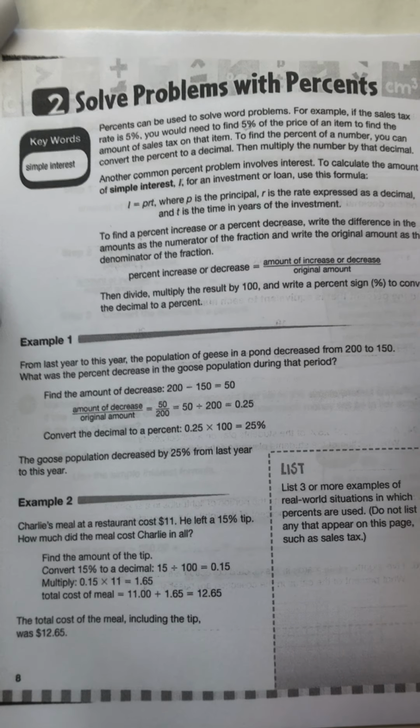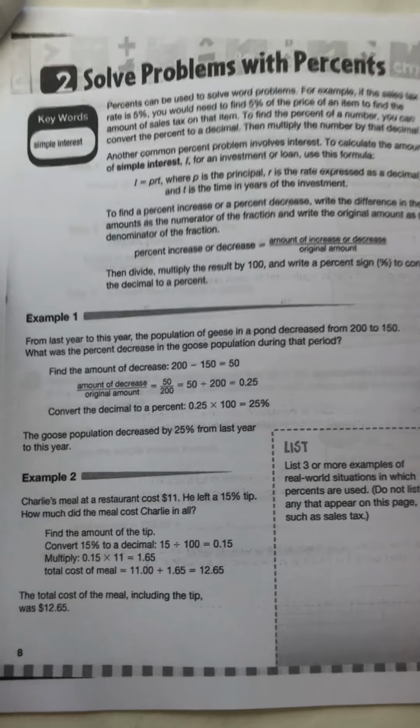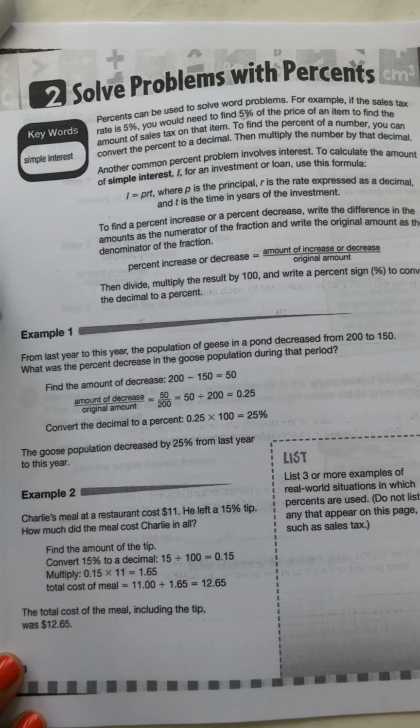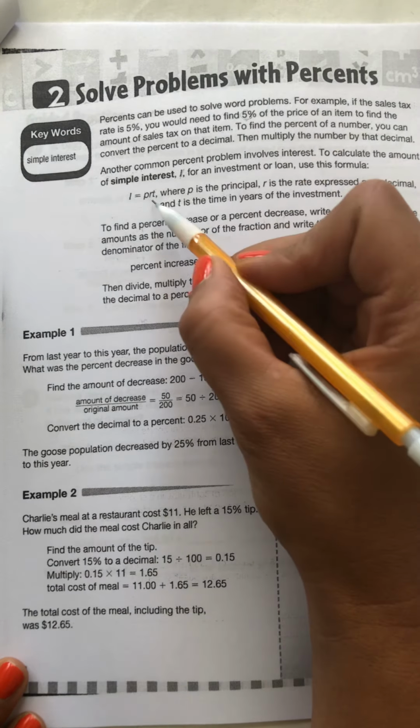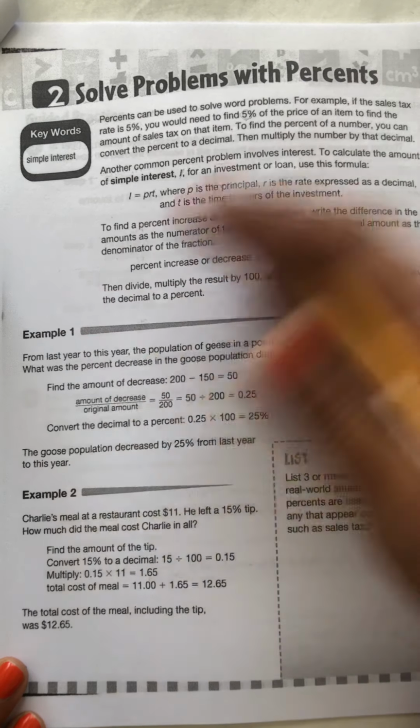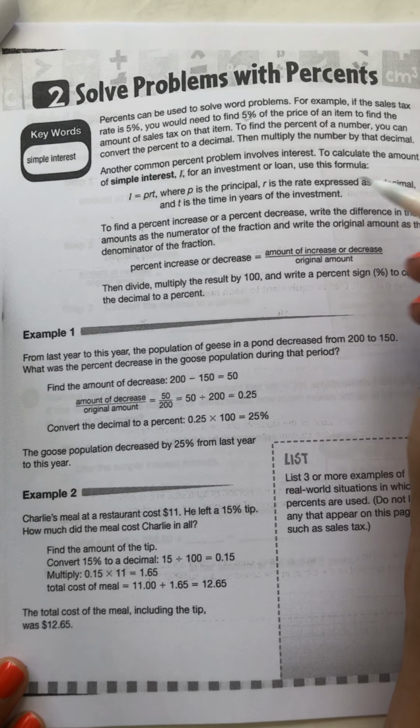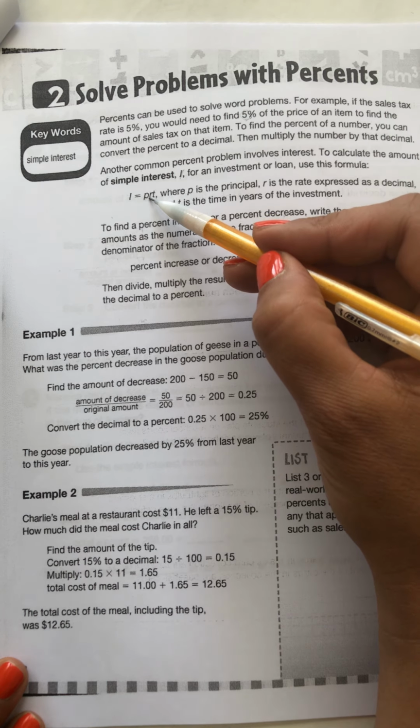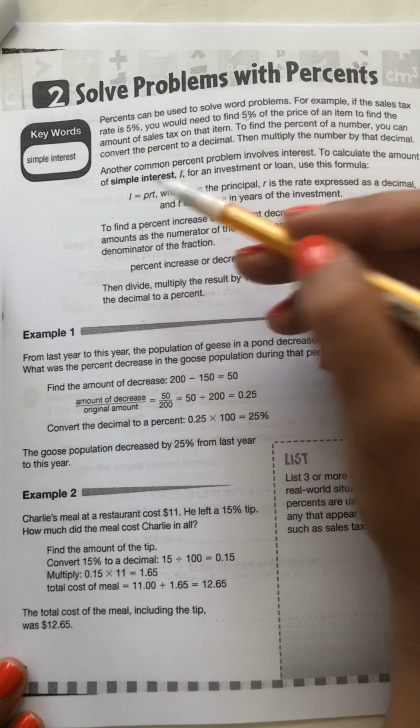So what that means is, if you were to buy something like a car, you may not use cash to buy that car. You may finance that car or get a loan to pay for that car. So the principal is how much the car cost. The rate is the percentage that you're paying more for.